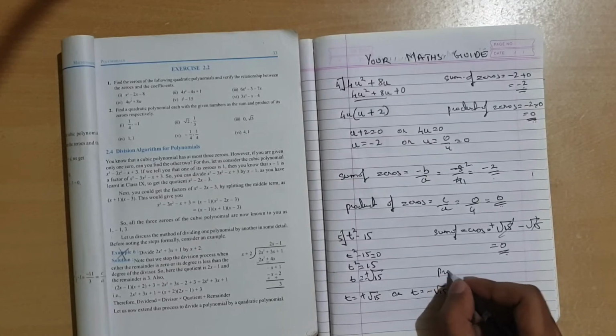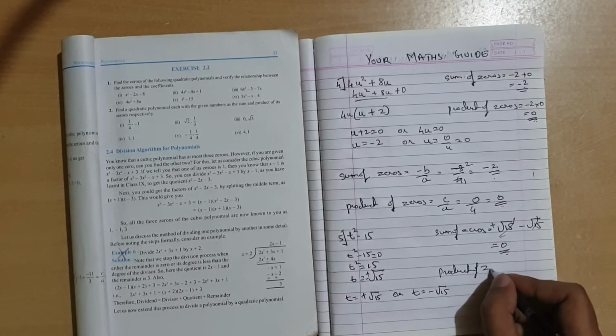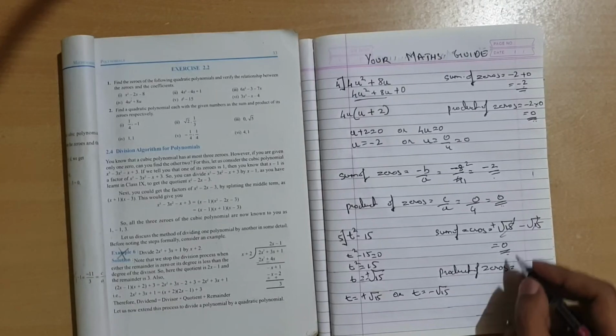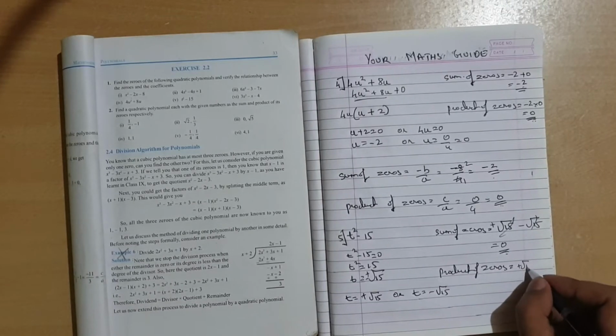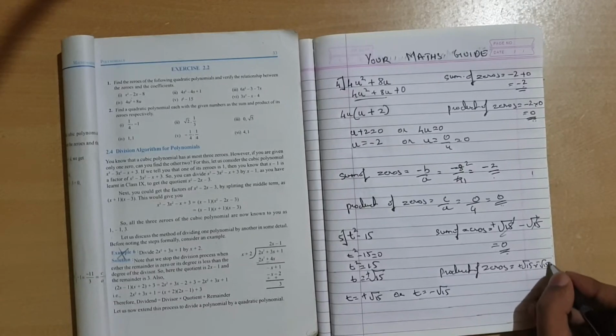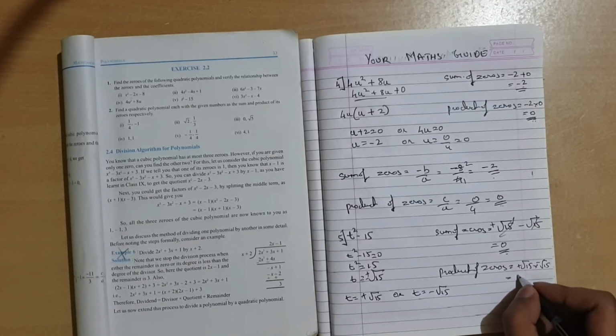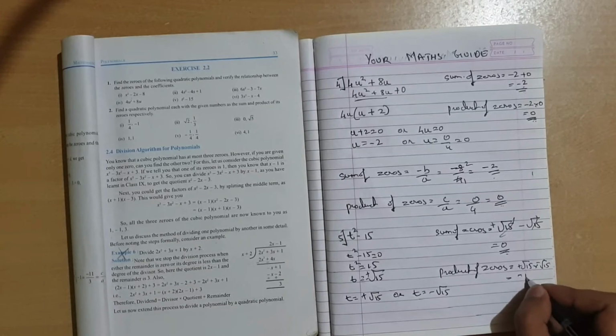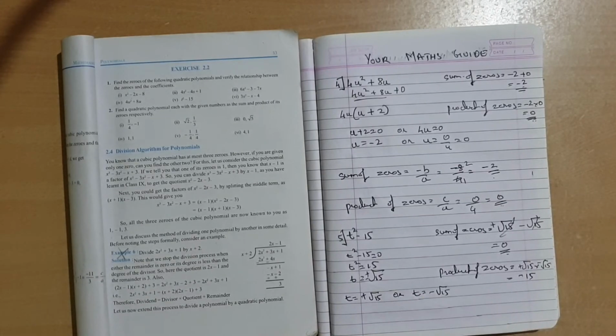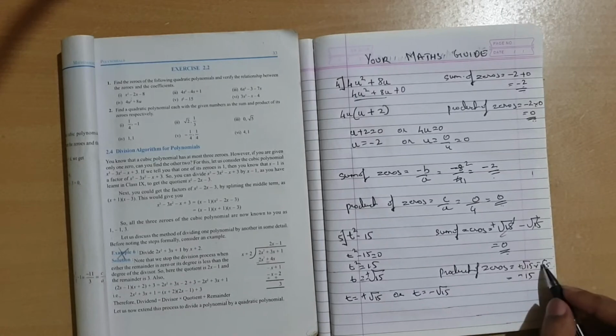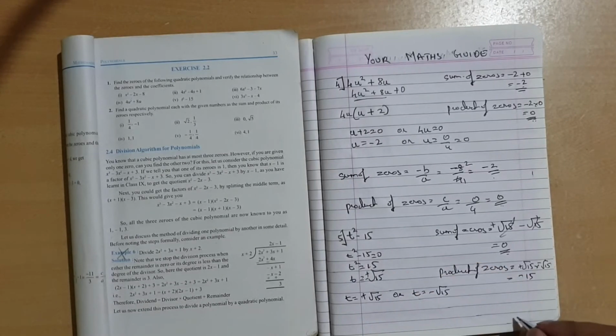Then product of zeros will be root 15 into root 15 plus root 15 into minus root 15. So the root gets cancelled, and then the product will be minus 15. You know why? Because whenever the same number under root is multiplied twice, the answer will come like this. See now, suppose you have root 8 into root 8, the answer will be 8. Any number, you just have to do this, you don't have to solve.